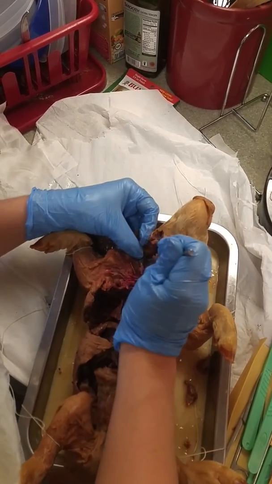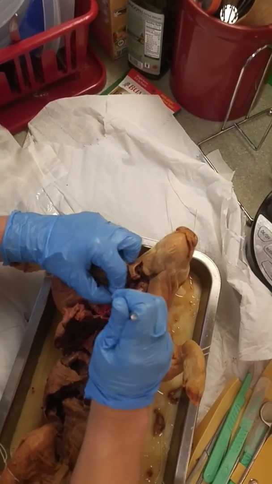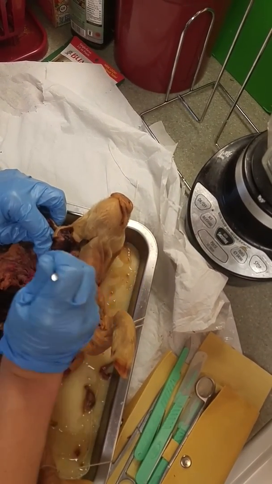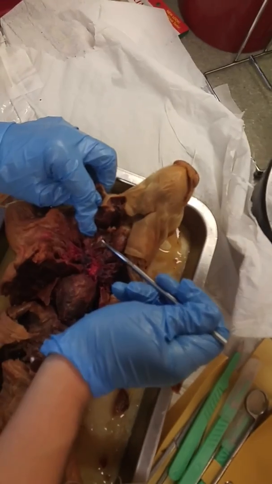The right carotid artery runs along the jugular up this way as well, but I can't find it. Oh, here it is. That's the right carotid artery.